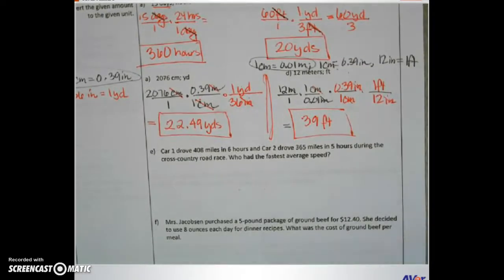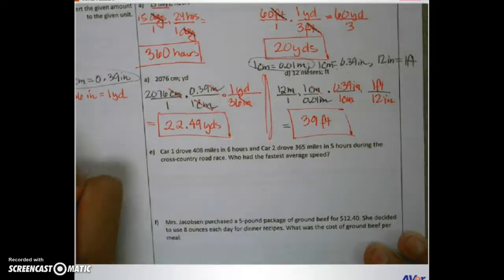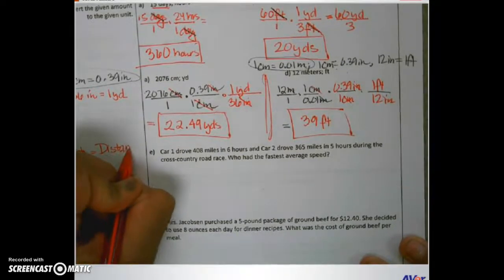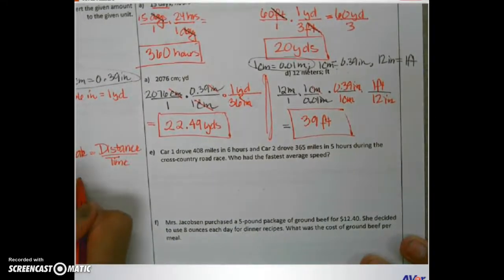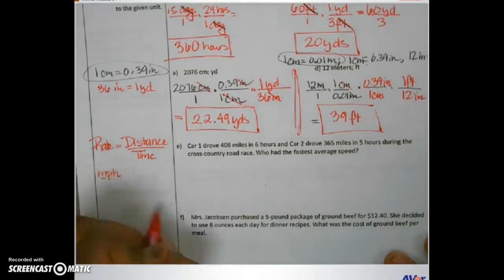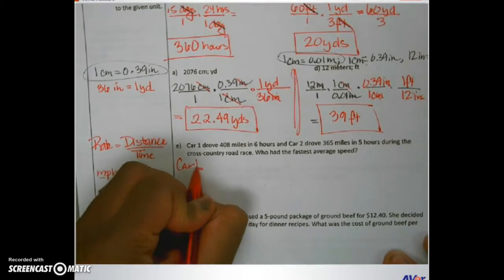Okay, so now we're talking about cars and who drove the fastest. Car 1 drove 408 miles in 6 hours. Car 2 drove 365 miles in 5 hours on this cross-country road trip. Sounds dangerous to me. Who had the fastest average speed? So one thing I'm going to need is speed, also known as rate, is given by distance over time. The reason why we know this is because normally what we say is mph, miles per hour. Okay, I'm going to do car 1, and then I'll have you do car 2.